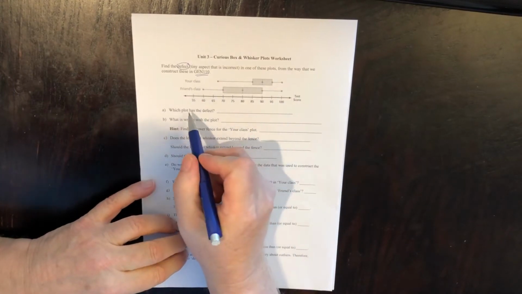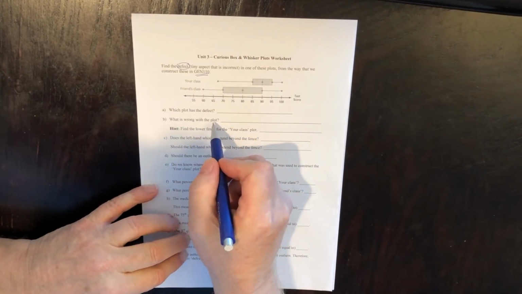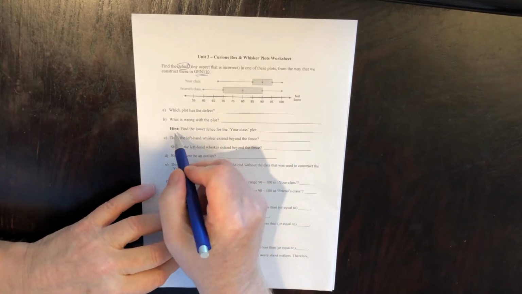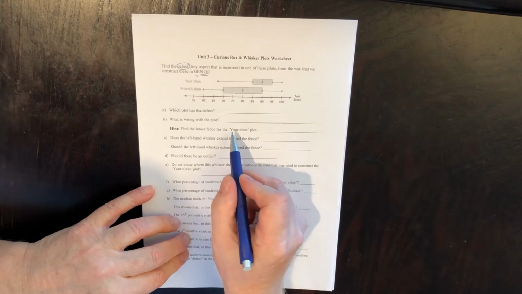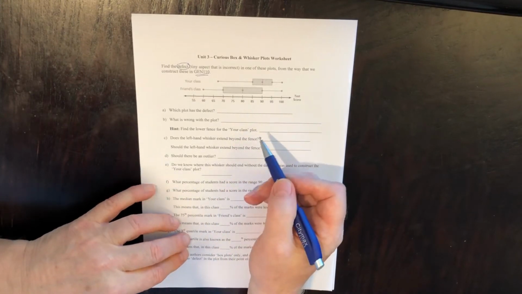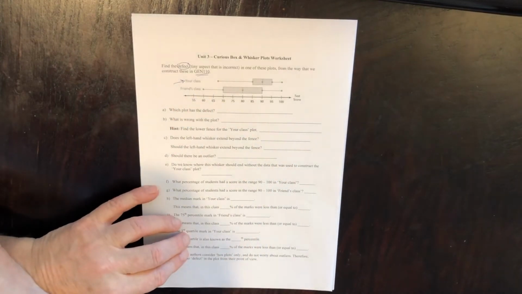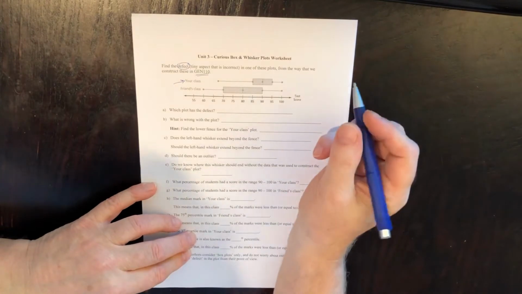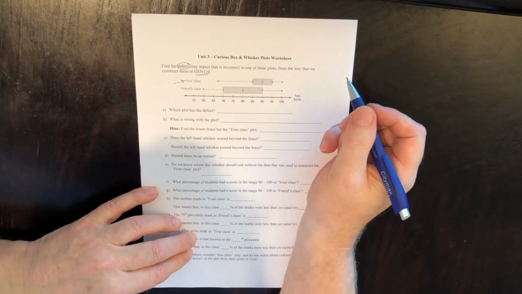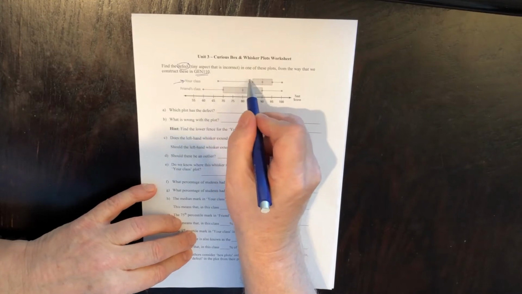And which plot has the defect? What is wrong with that particular plot? And there's a hint. Find the lower fence for the your class plot. This one. What is the lower fence for the your class plot? Well, the lower fence has something to do with the whisker and how long the whisker can be.